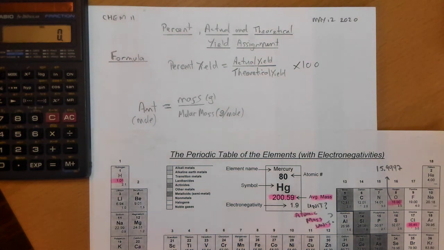Morning chemistry class. This is Hugh again, May 12th, Tuesday, and today our topic is the percent actual theoretical yield assignment.